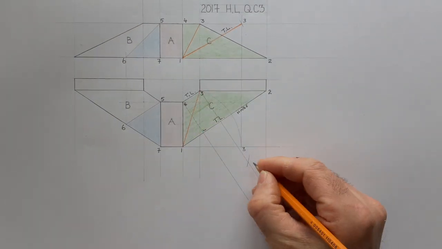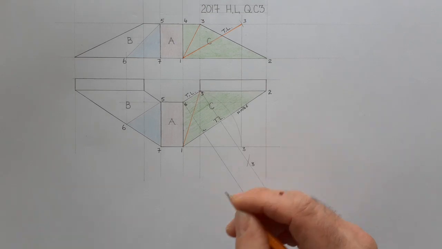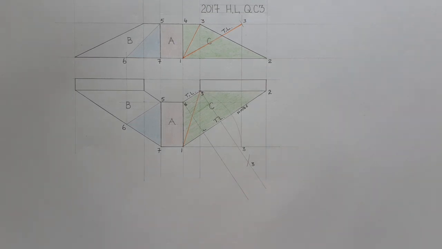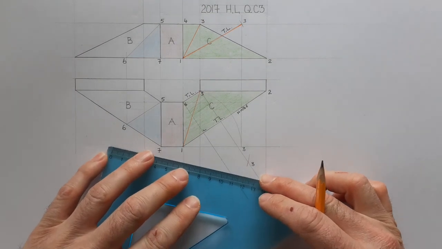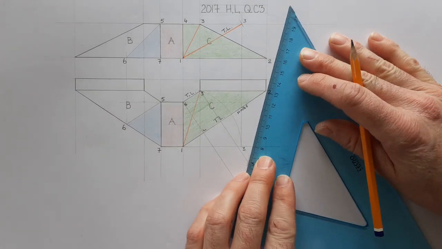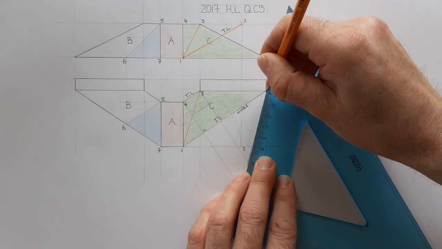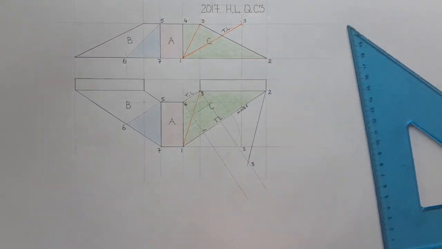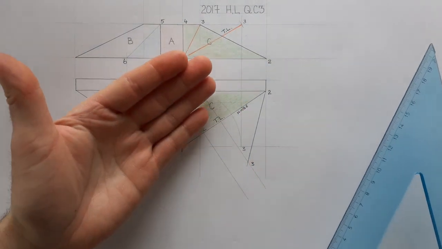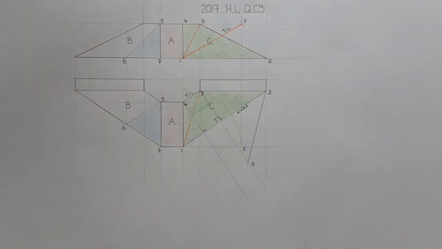Okay, so that's where that has actually moved to now. All right, join it back in the same way. Sorry, 3 joins back to 2, so I can join that way. Okay, 3, 4 is going to stay parallel to 3, 4.